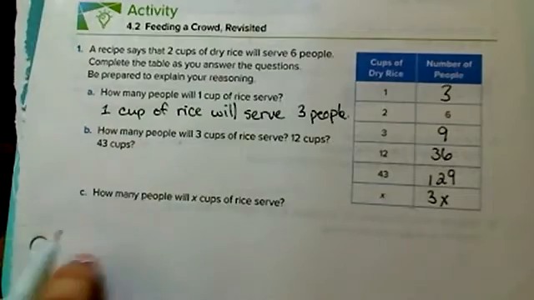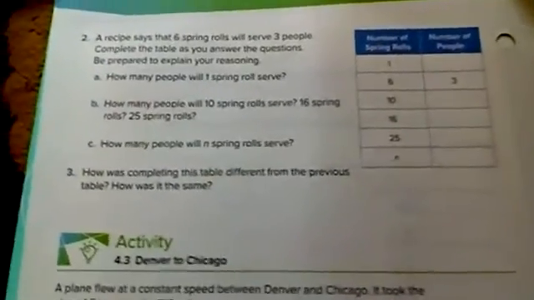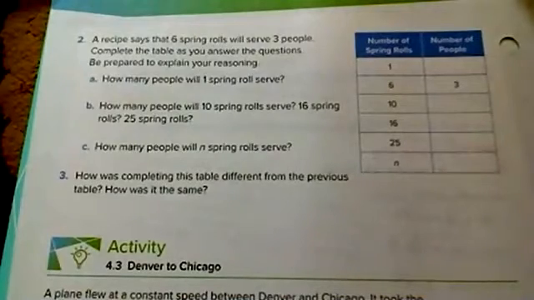All right, turn the page to page 102, and we're going to go to the top of page 102. A recipe says that 6 spring rolls will serve 3 people. Complete the table as you answer the questions. Be prepared to explain your reasoning.